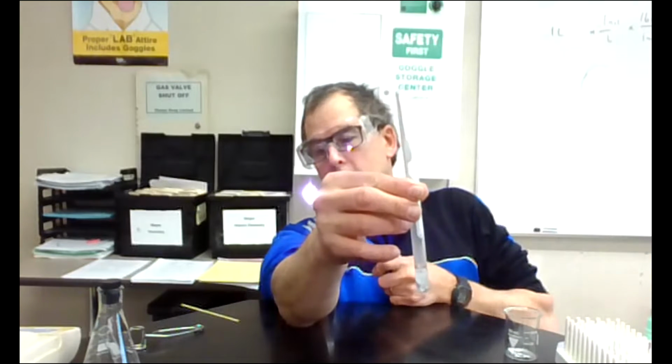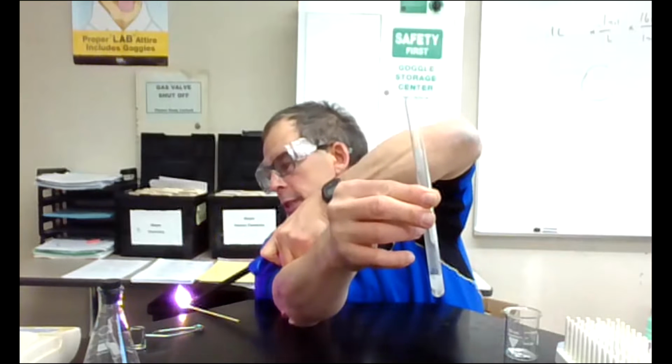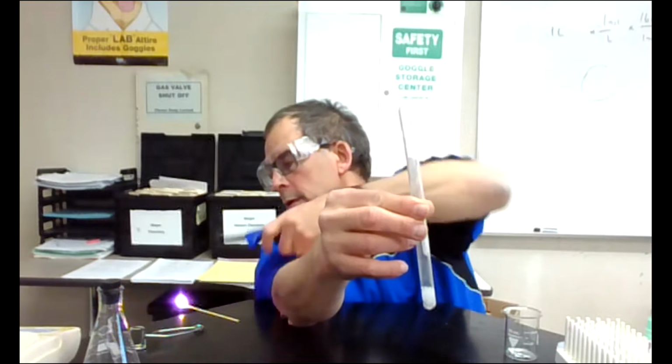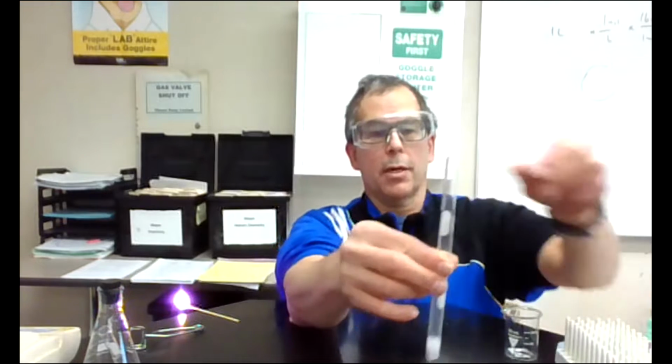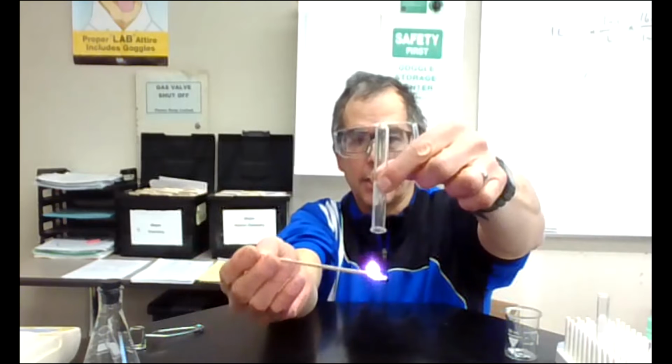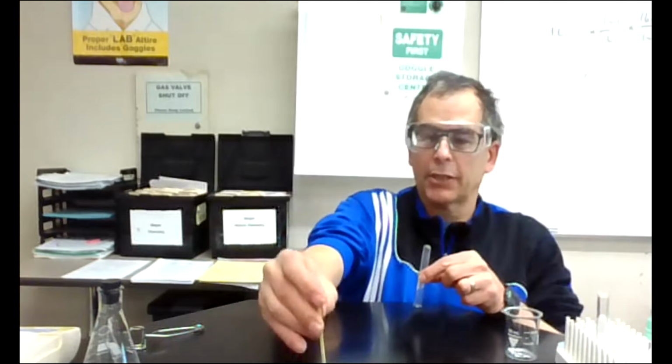And we'll see if I can do this with my left hand. I'll light a wood splint here. Get that wood splint going. I'm going to get rid of this. I'm going to take this wood splint and put it underneath the hydrogen, and we get a pop. And that popping sound actually indicates the presence of hydrogen right there.